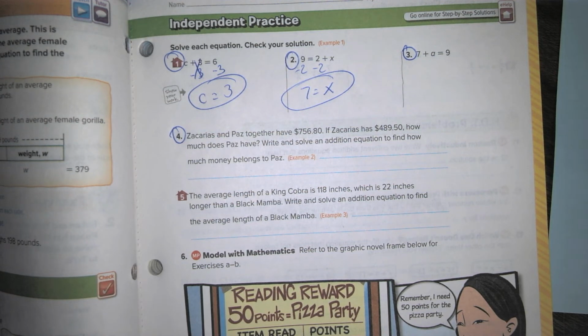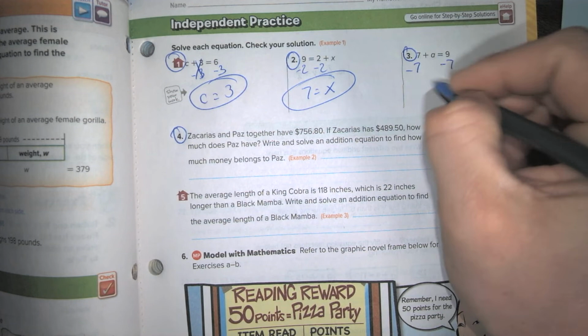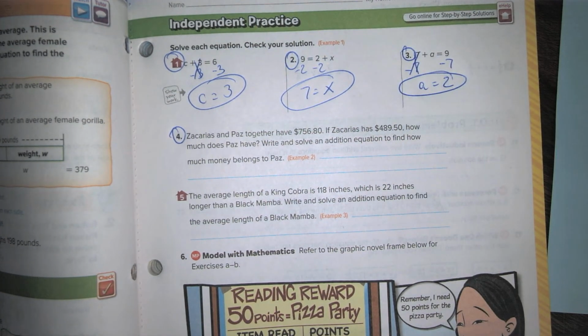All right, number 3. 7 plus A equals 9. What do we have to do here? Ruby? You do 7 minus 7, which gets rid of it, and then 9 minus 7, which is 2. Good. So that cancels. You're left with A equals 2. All right, now number 4.